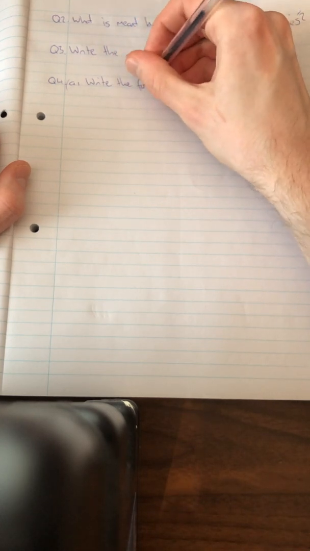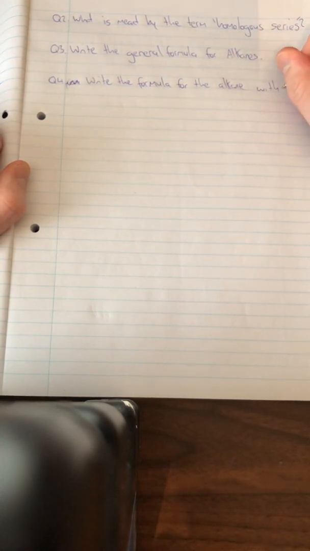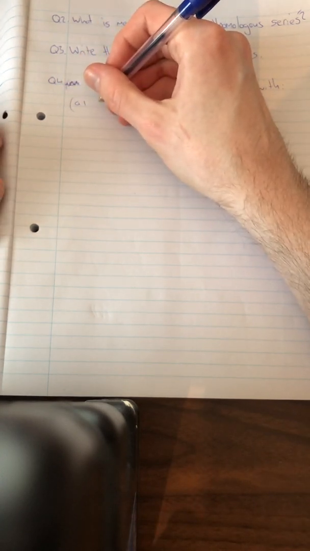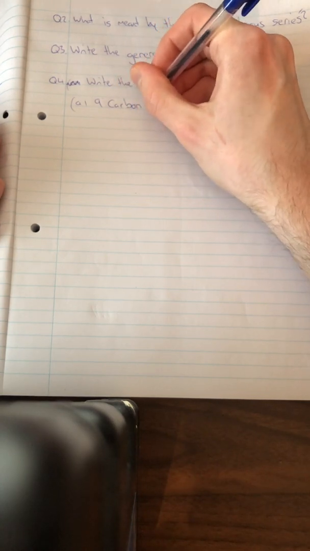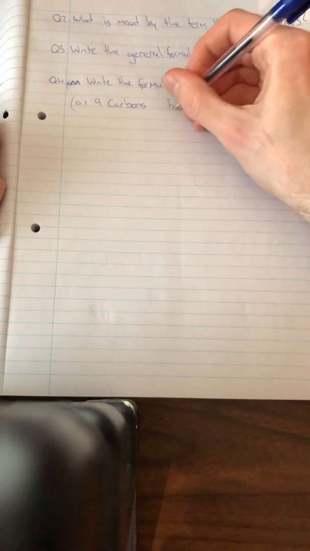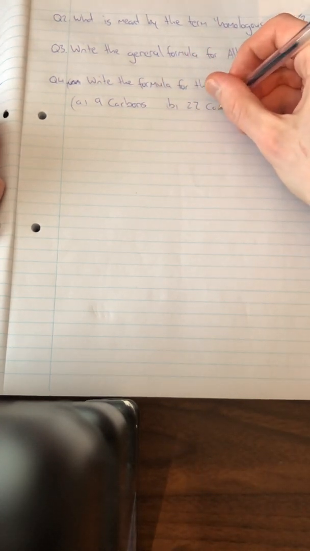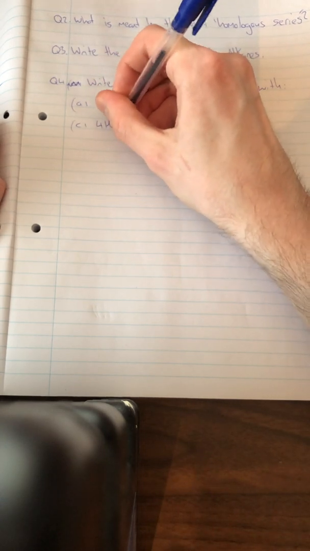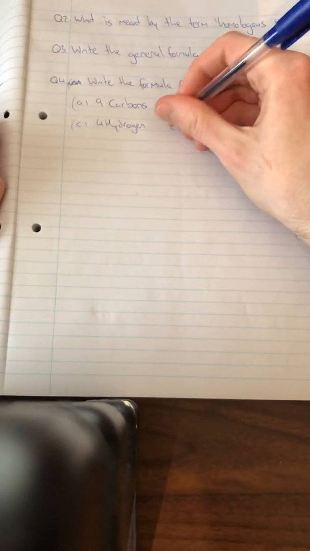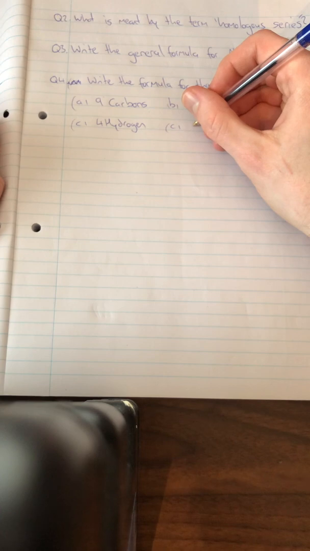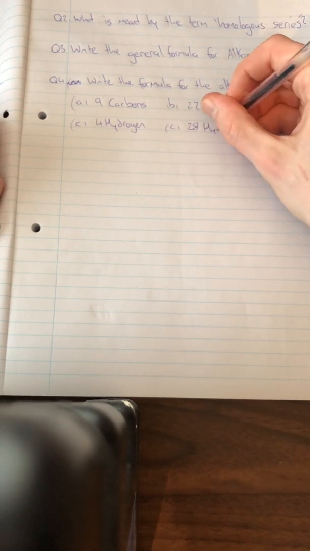So 4A, write the formula for the alkane with, let's go for 9 carbons, let's go for 22 carbons, let's go for 4 hydrogen, and let's go for 28 hydrogens.